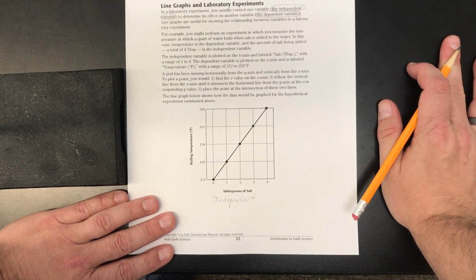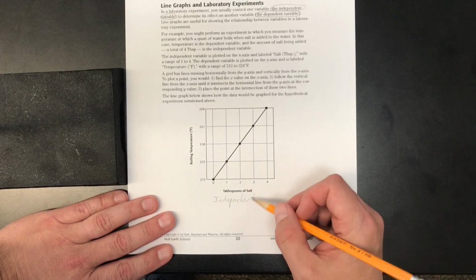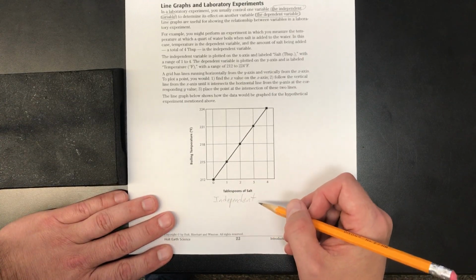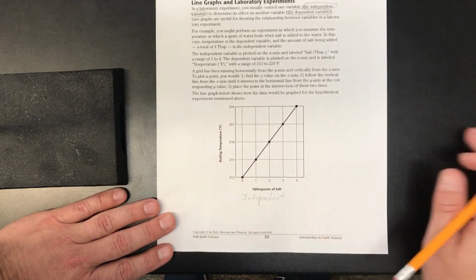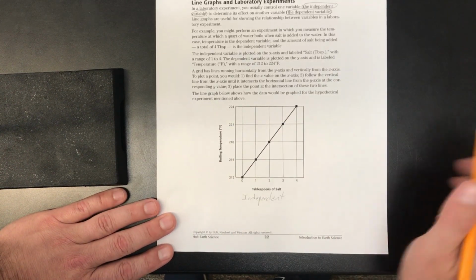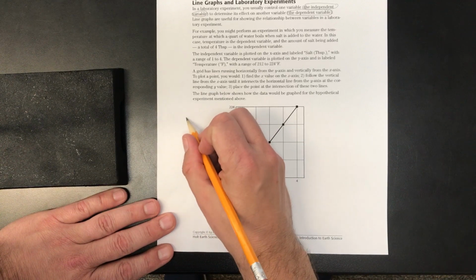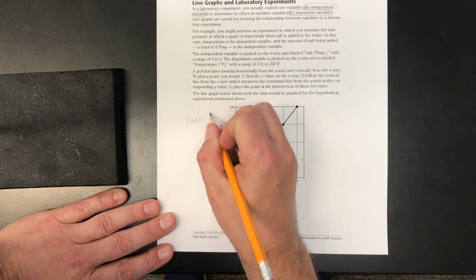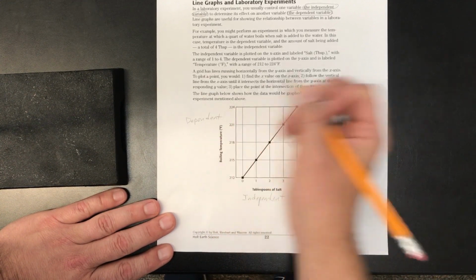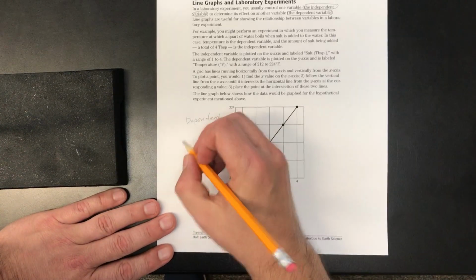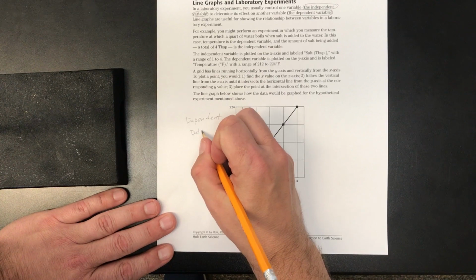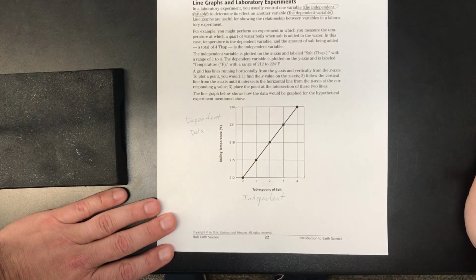You control how many tablespoons of salt are going into this experiment, so that makes it the independent variable. Over on the y-axis, you have boiling temperature, which is your dependent variable. Dependent variable is like your data that you're collecting from the experiment.